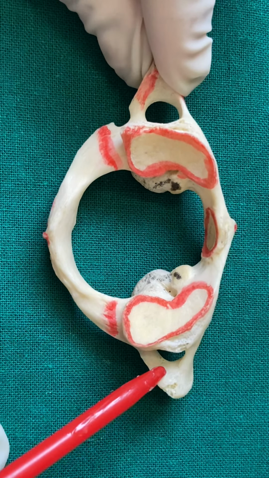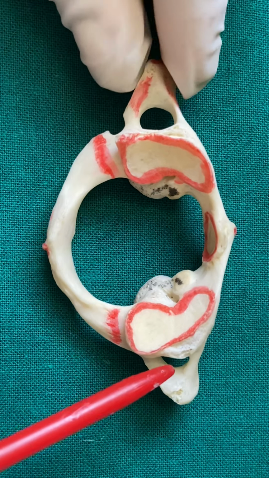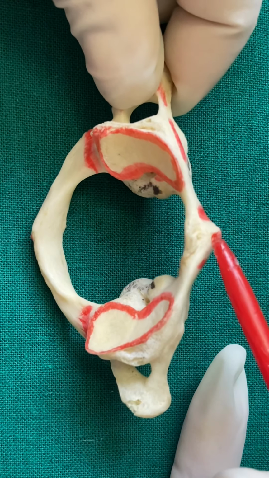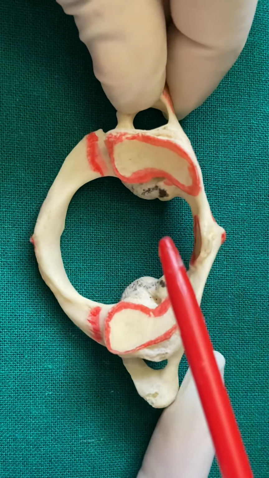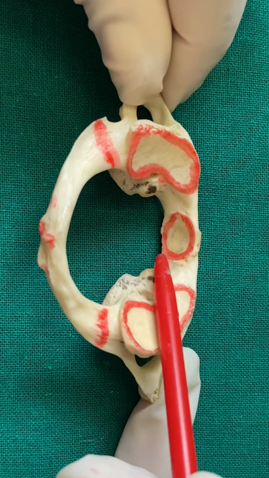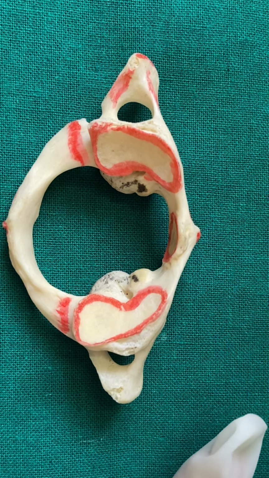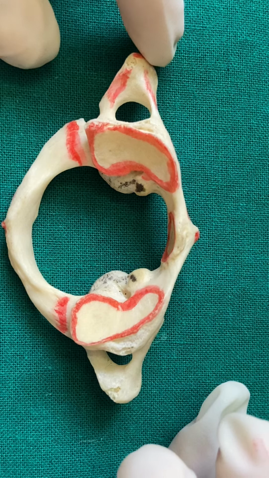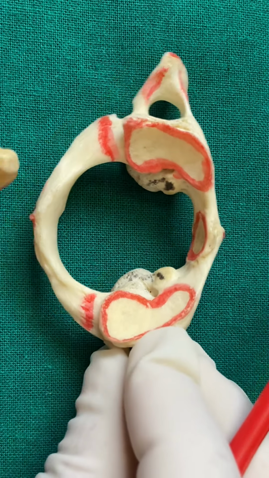And laterally there is the presence of the transverse process. Now we see the anterior arch. The anterior arch on its anterior aspect is marked by a median anterior tubercle, and posteriorly there is an oval-shaped facet for the odontoid process of the axis vertebra, forming the median atlanto-axial joint, which is a pivot variety of synovial joint.